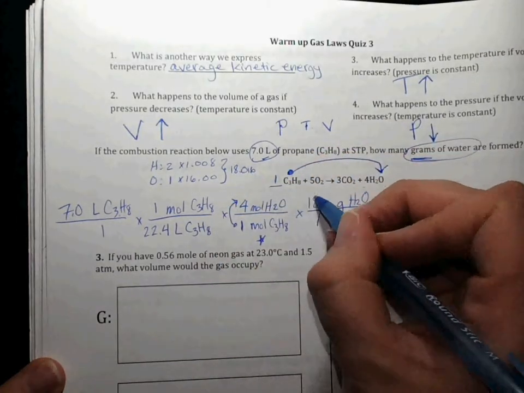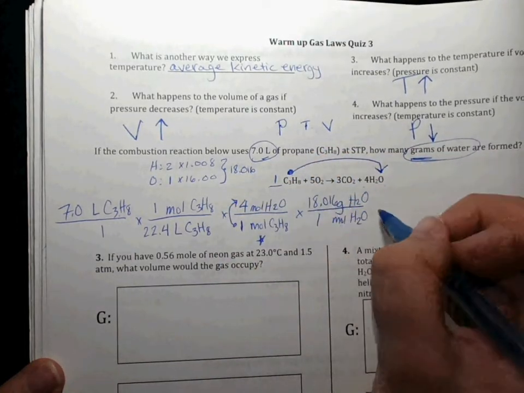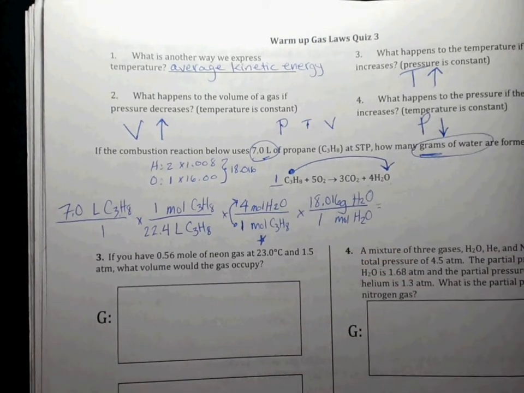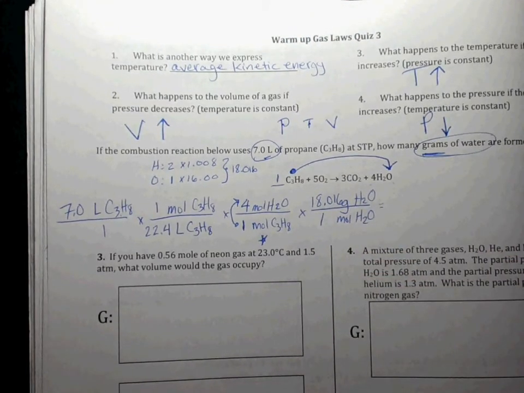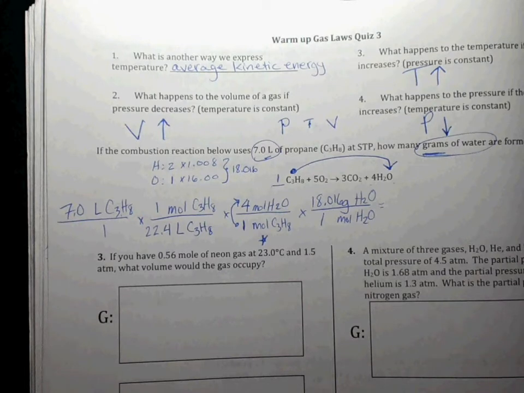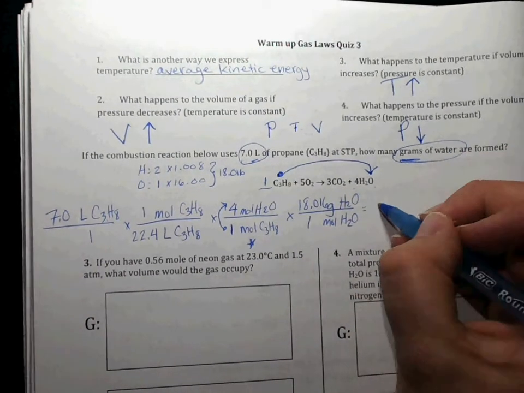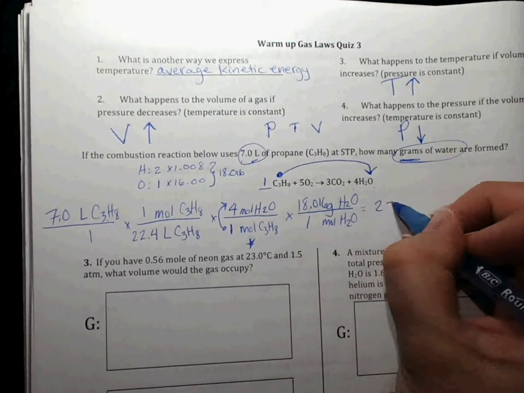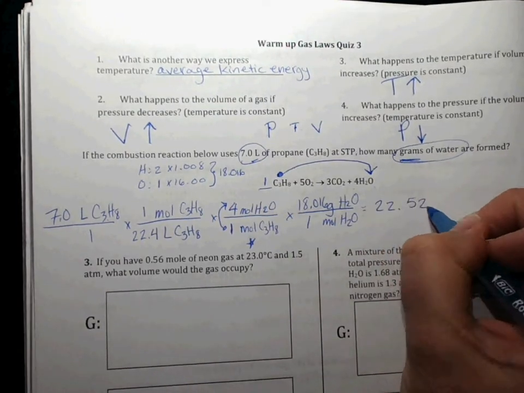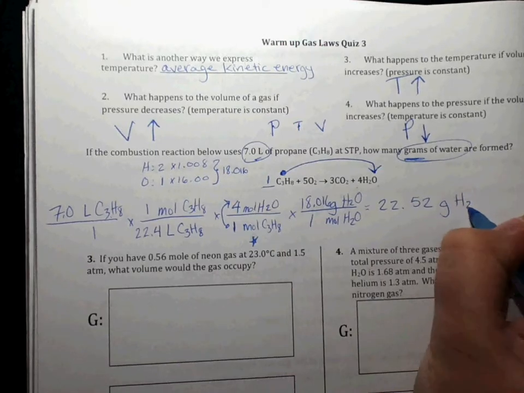So that's my number of grams that I'm going to put here. Then we put it in our calculator, top times top times top, divided by the bottom. You don't really need to type times and divided by 1 every time. Altogether, this gets 22.52 grams of water.